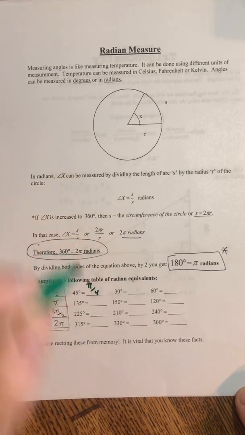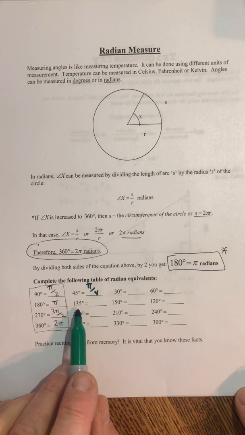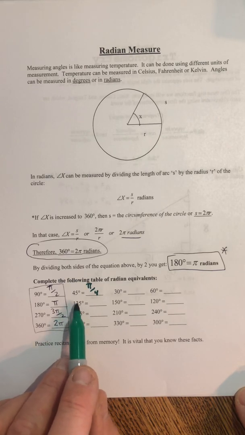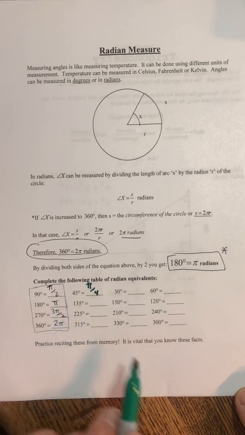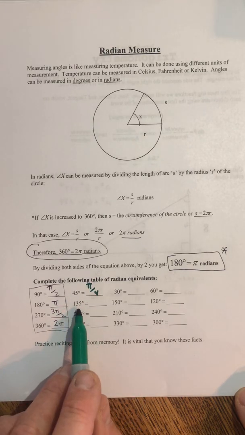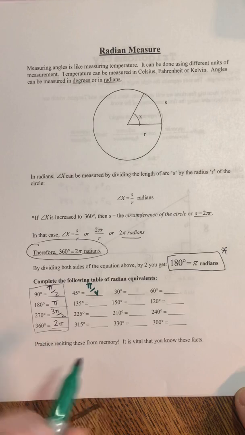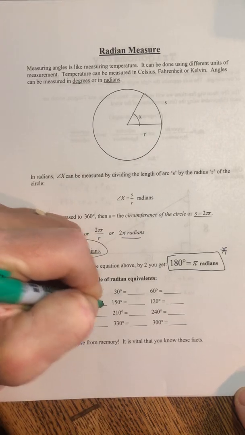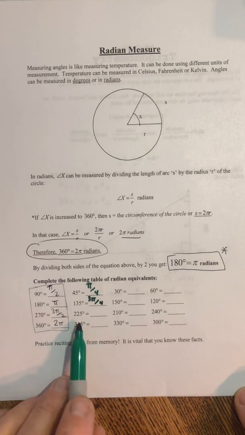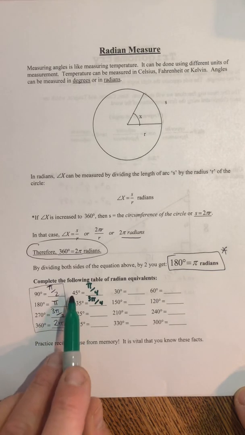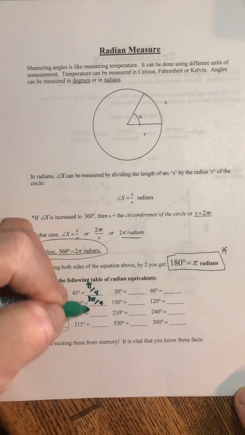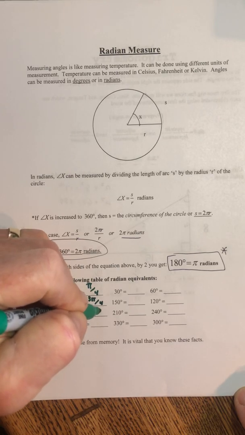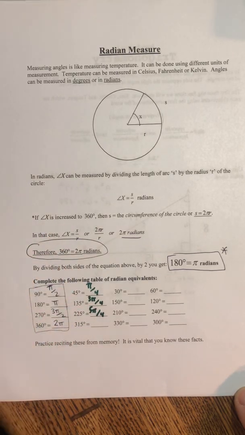135 degrees is not as obvious, but it's 3 times as much as 45. If you multiply 45 times 3, you get 135. So if 45 is pi over 4, 135 is 3 pi over 4. 225 degrees is 5 times as much as 45, so that'd be 5 times pi over 4, always relating it back to the top one.